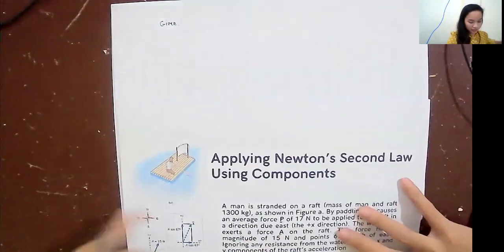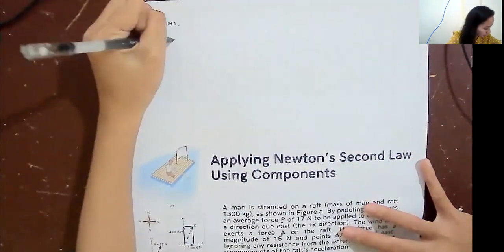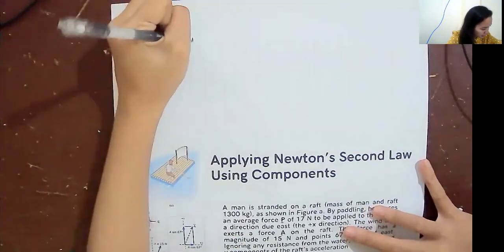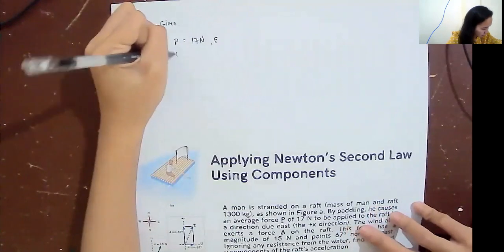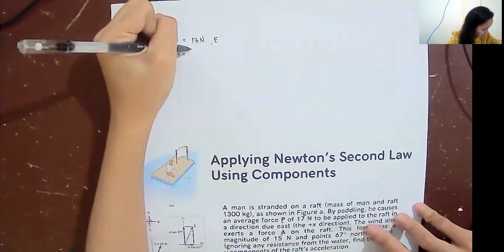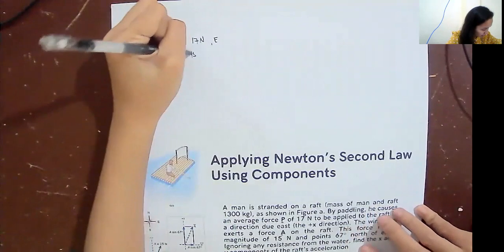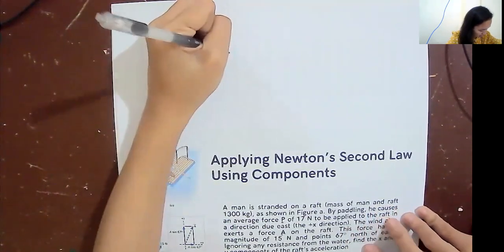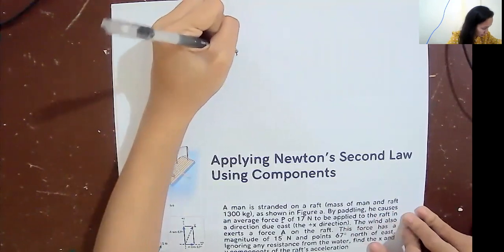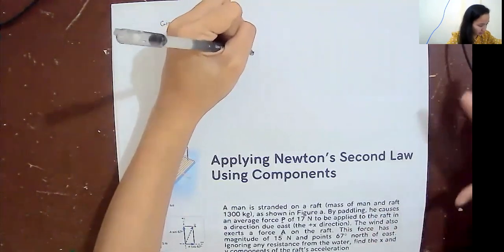So the given in the problem, let's say our force P, which is 17 newtons due east, and then our force A, which is 15 newtons, 67 degrees north of east.